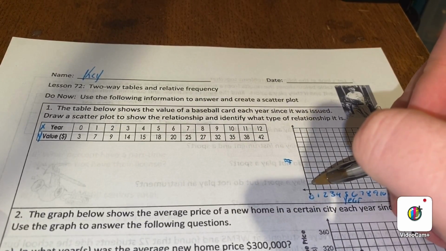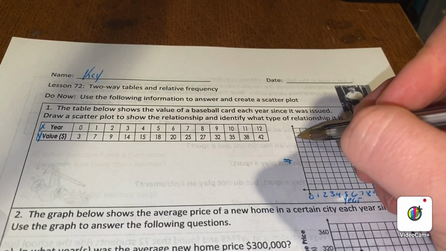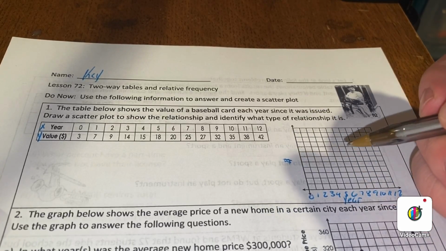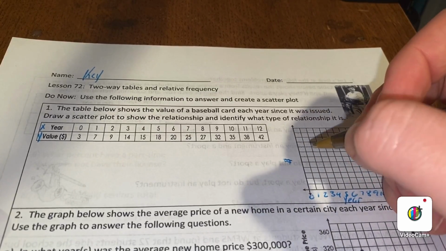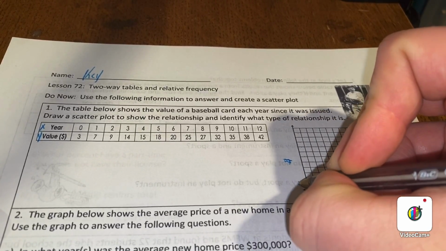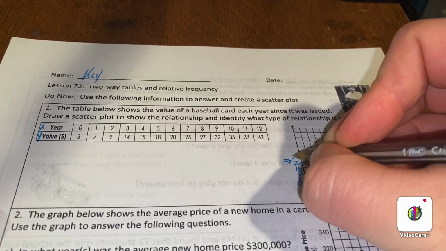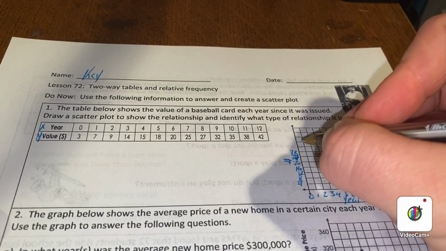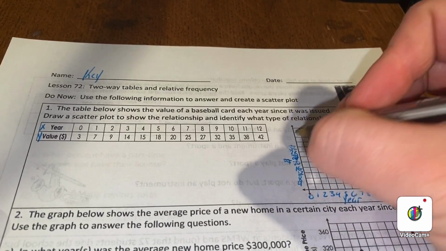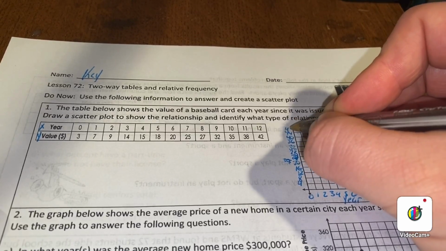Maybe if we go up by 3s, that'll be enough. Nope. So let's go up by 5s. Actually, we can probably go up by 4s. Yeah, that works out nice.